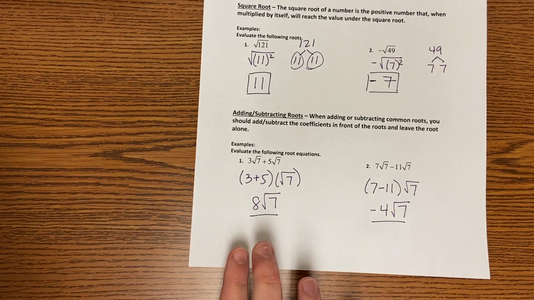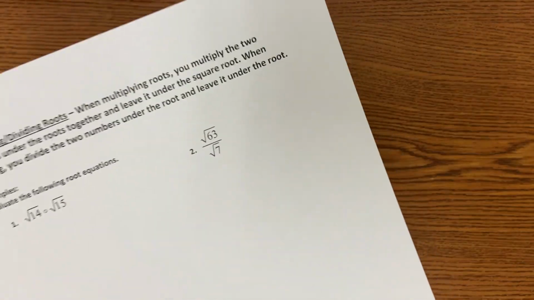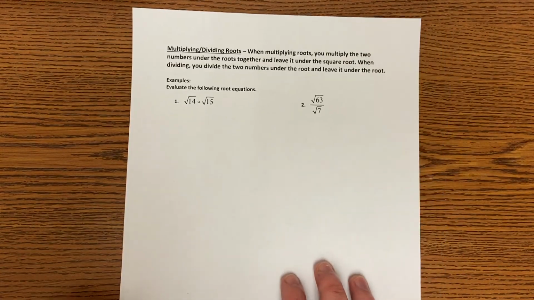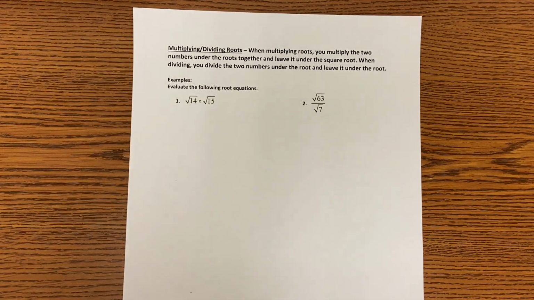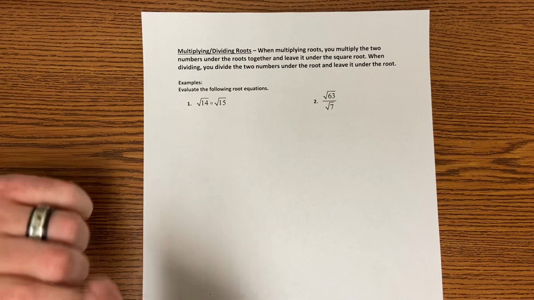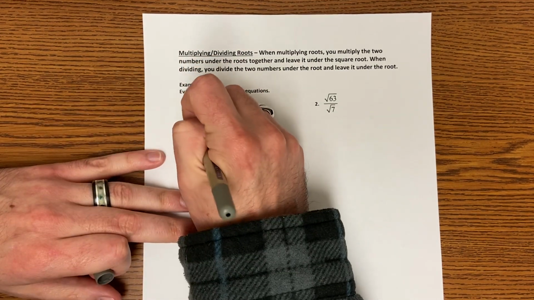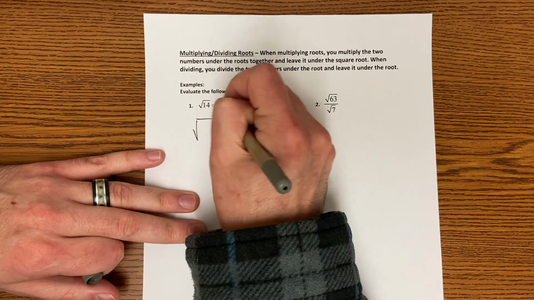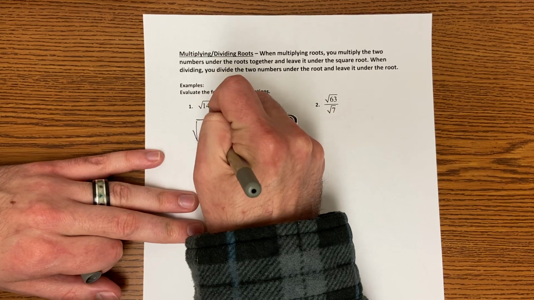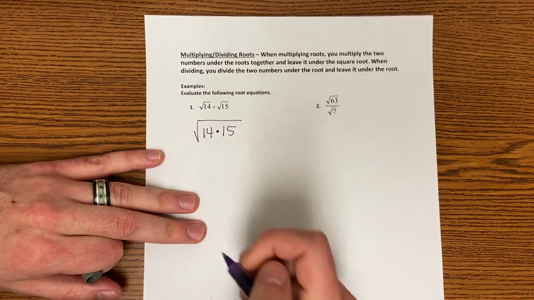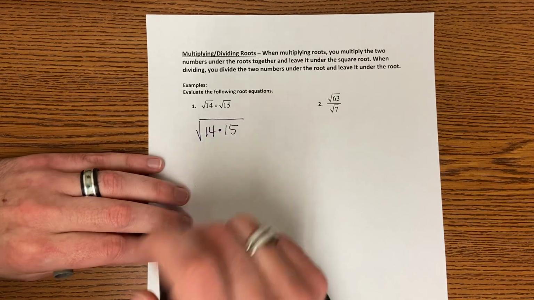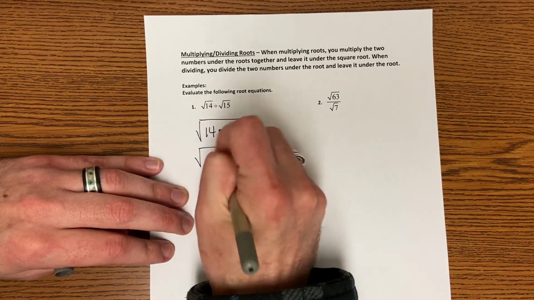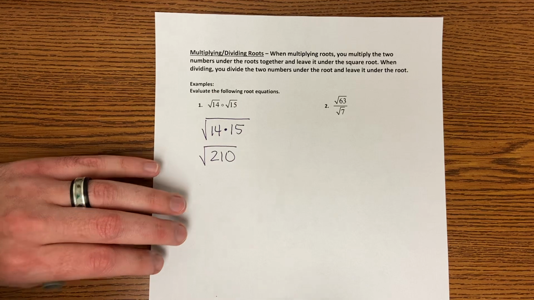But we also potentially have multiplying and dividing. The good news about square roots is they interact with multiplication and division very, very well. So for example, when you have the square root of 14 times the square root of 15, as long as the type of root is the same, you can throw them together under the same square root. So this is square root of 14 times 15. I think in one of our fraction homeworks, we saw that this is 210. So this is the square root of 210.